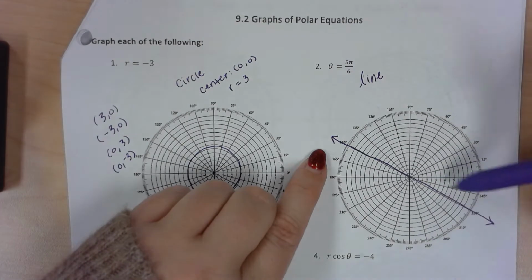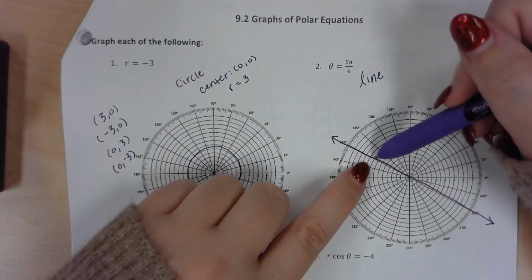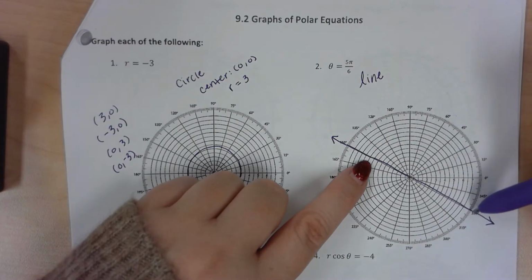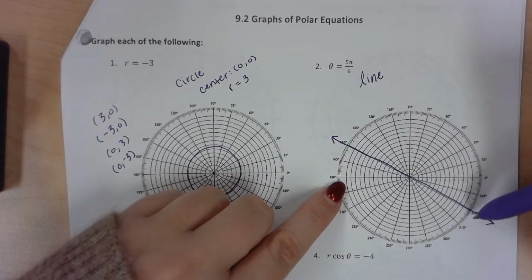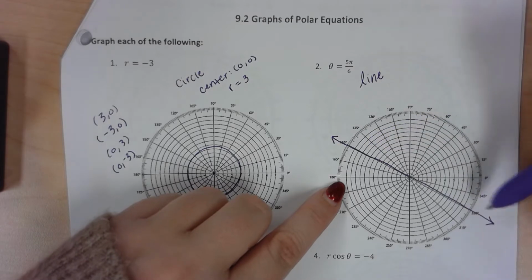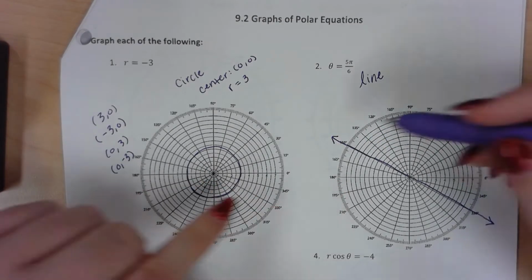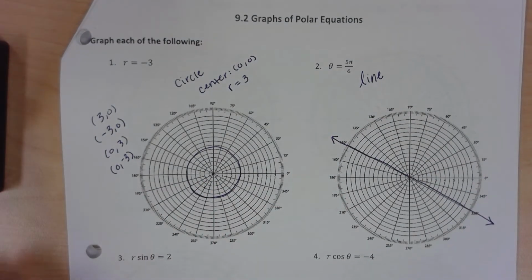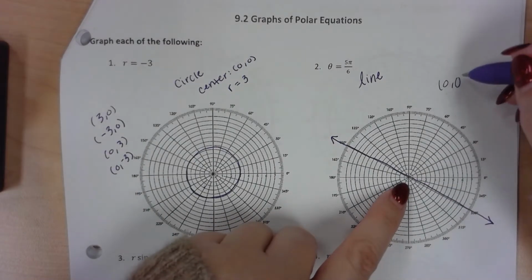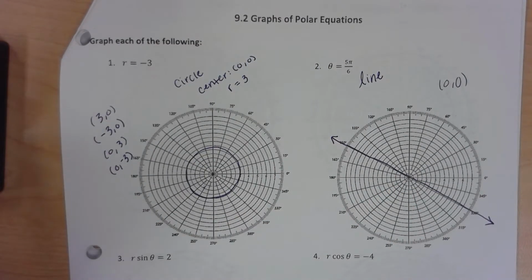Remember, we also have to go into this 330 region, because if theta was 5 pi over 6 but r was negative, I would be at 330, right? So this is for all r's, positive and negative. Okay, don't forget our arrows. Our only intercept here would be at 0, 0.